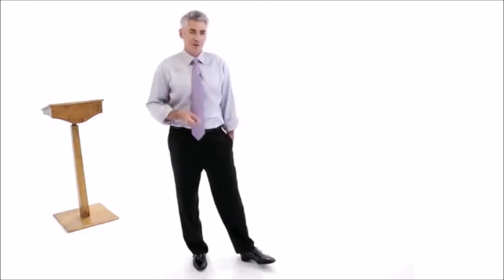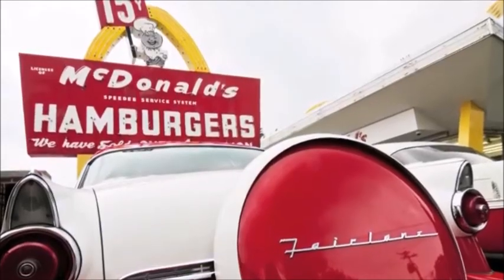Parents give it to their children, and you can expect that it'll be around a long period of time. I think that's one good example. Another good example might be McDonald's. You may not love McDonald's hamburgers, but it's a business that's been around for 50 years. You understand how they make money.